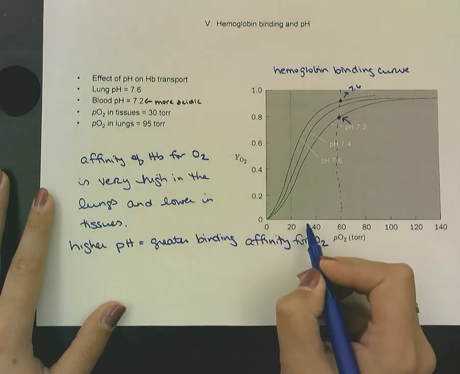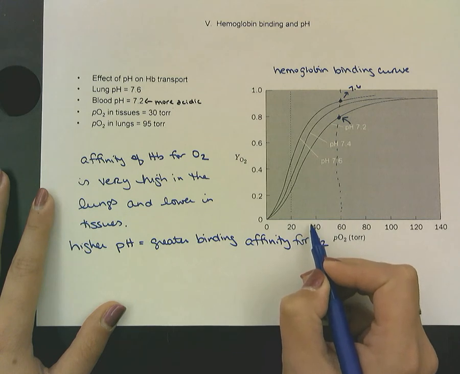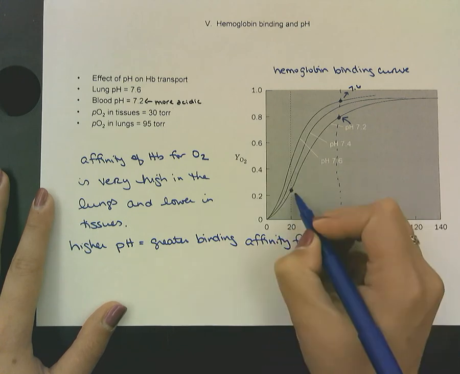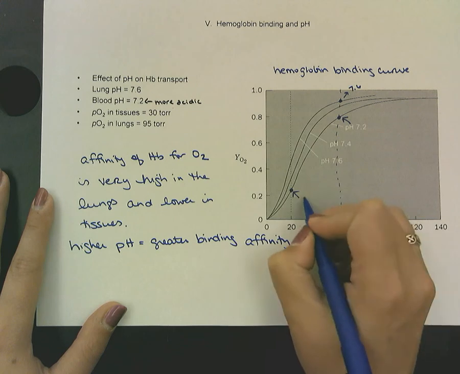Do you want a high binding affinity in your tissues or a low binding affinity in your tissues? Low binding, right? You want to be dropping it off. So you want the lower pH, lower binding affinity.